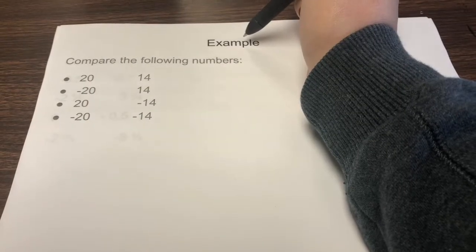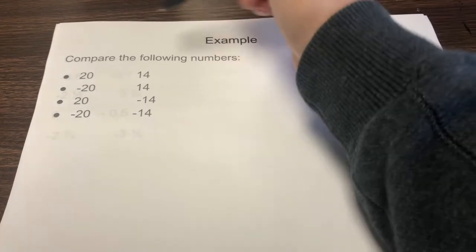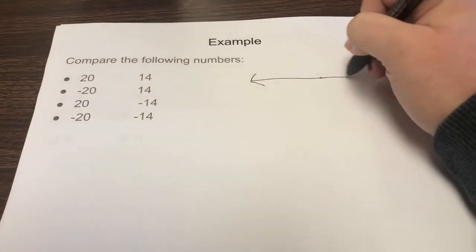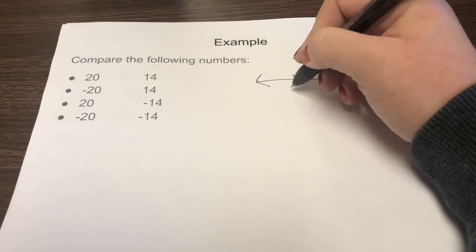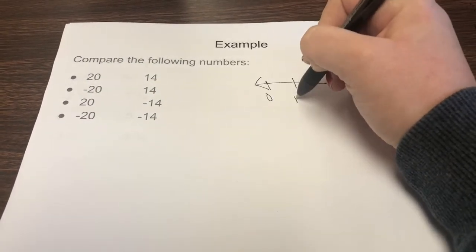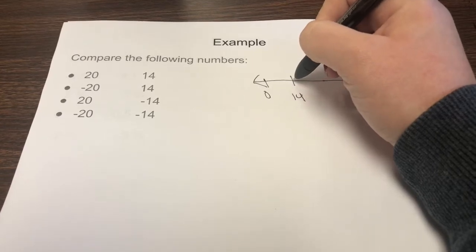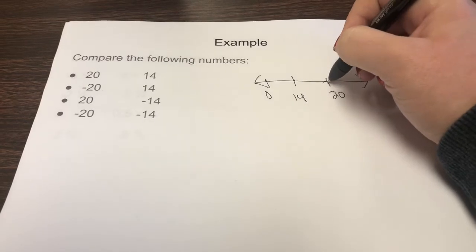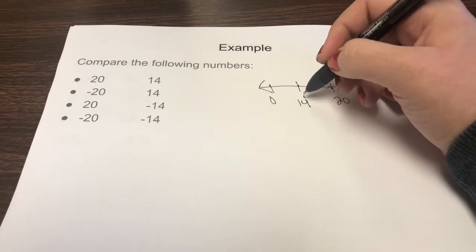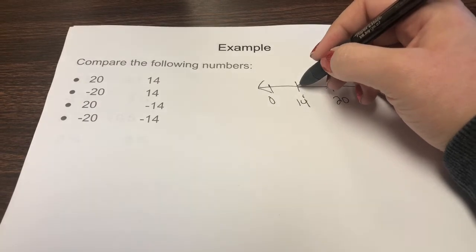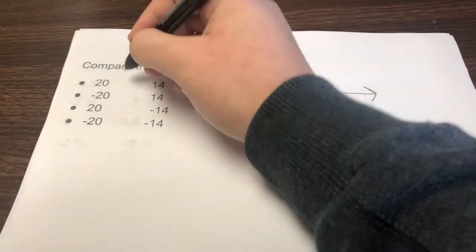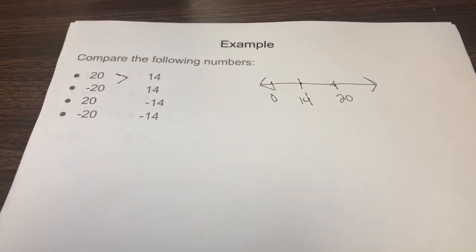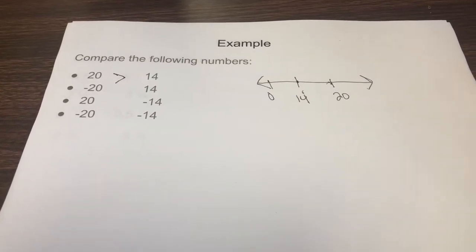Here is our example. Compare the following numbers. We have 20 and 14. If I roughly draft 20 and 14 on a number line, and I start at 0, I know if I'm counting 1, 2, 3, 4, 5, I get to 14, and then 6 more spaces would give me 20. Since that 14 is to the left on the number line, I know it's my least number. So I can say that 20 is greater than 14. If something costs $20, that price is greater than the $14.